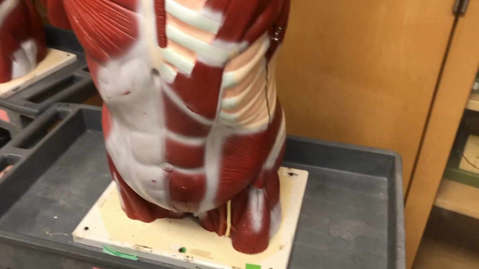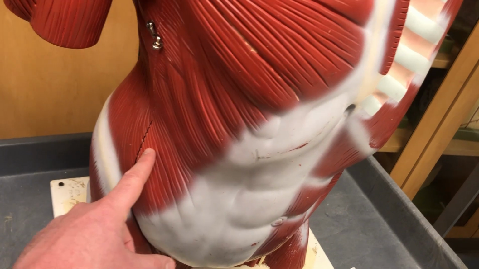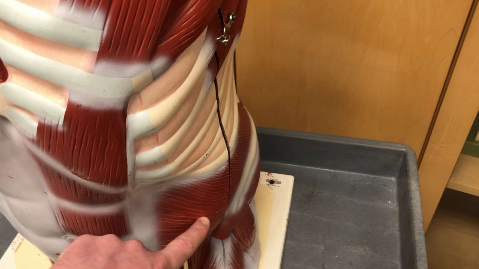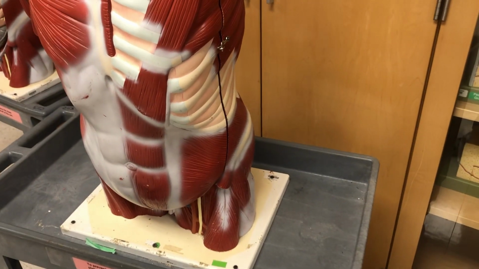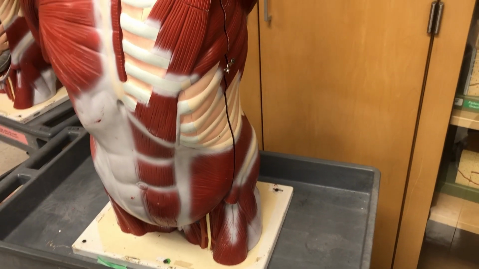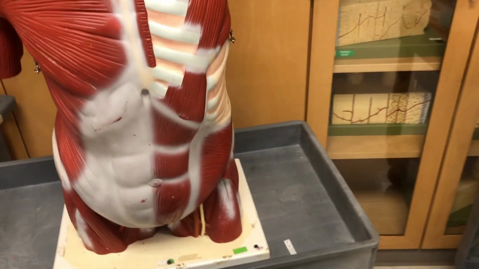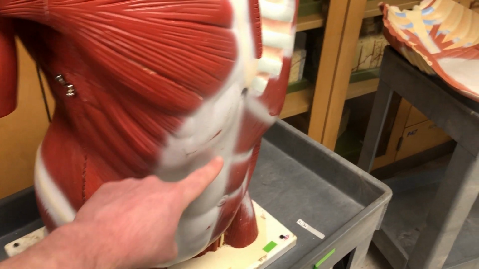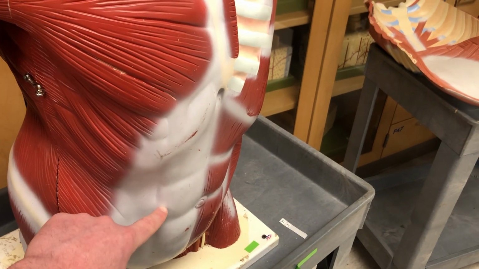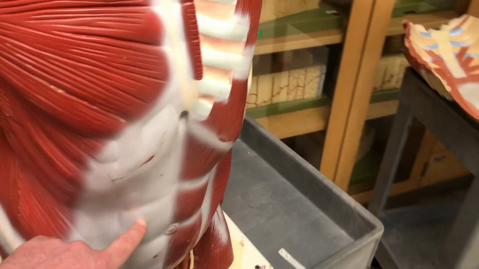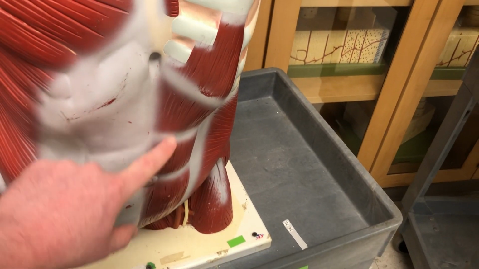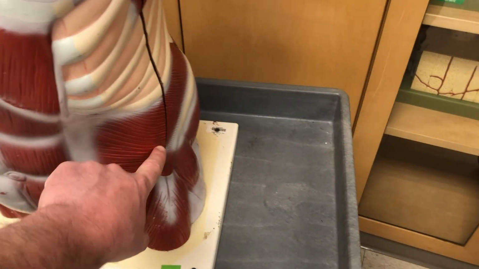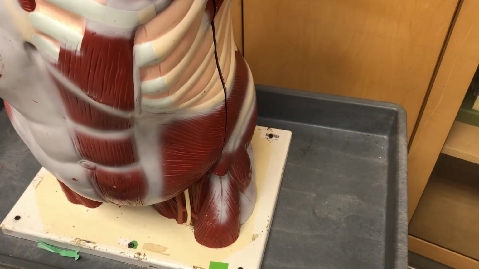And again, if we were to remove that external abdominal oblique, we would see this muscle right here, the internal abdominal oblique. So how can you tell these muscles apart? Well, they kind of all sit on top of each other, where the external abdominal obliques and this massive connective tissue sheath is most superficial. Then we've got our rectus abdominis, and then we've got our more deep internal abdominal oblique right there.